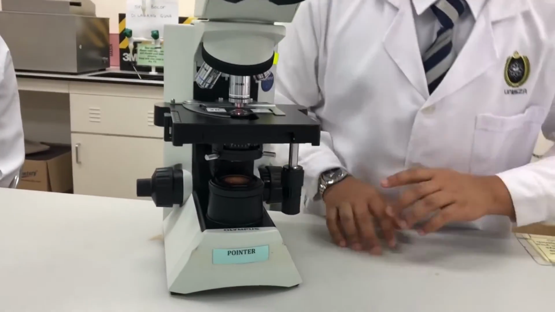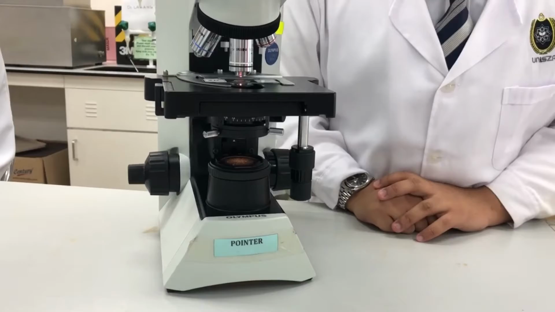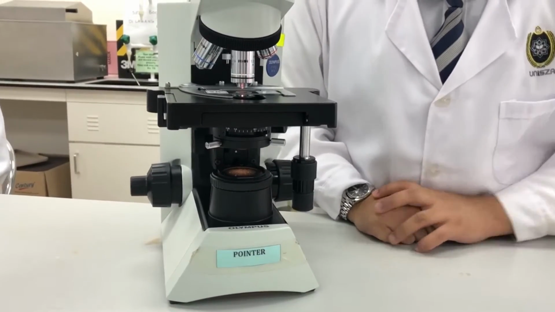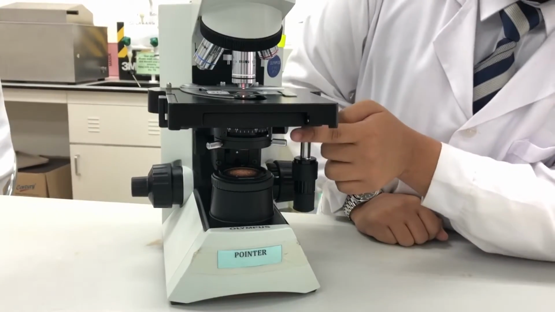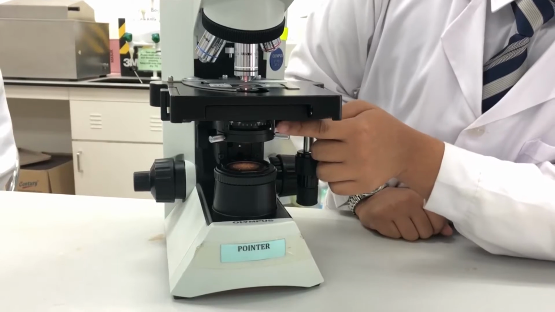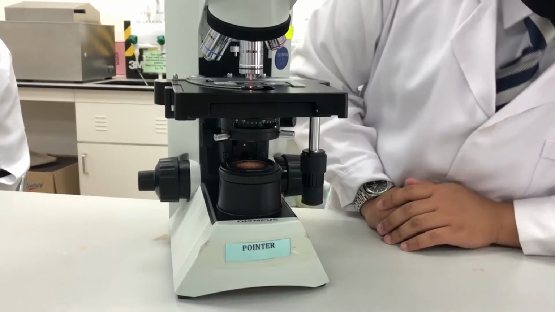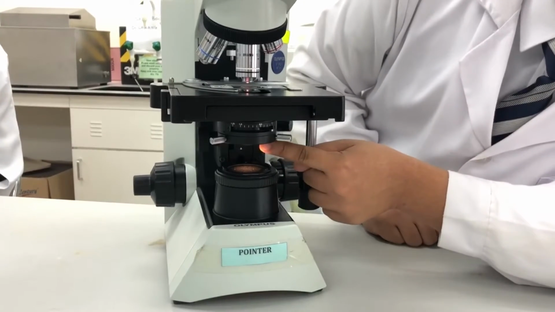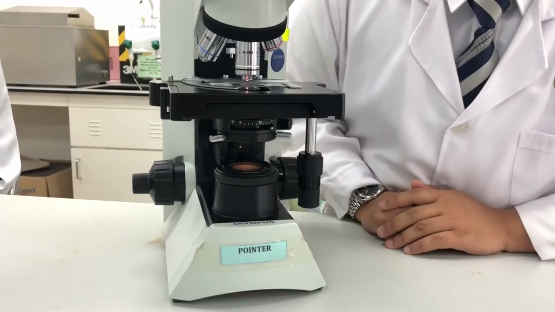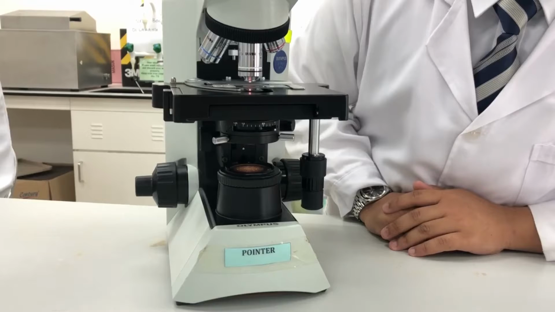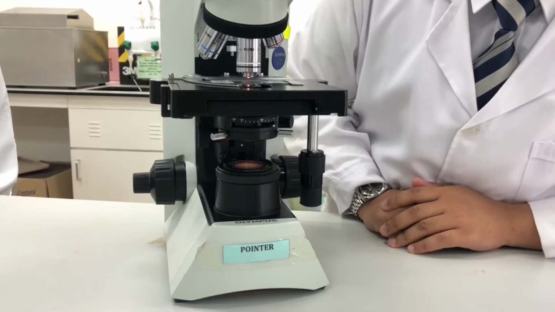As you can see, this is the diaphragm. It's also known as the iris. It's found under the stage of the microscope, and its primary role is to control the amount of light that reaches the specimen. As you can see, this is the condenser. These are lenses that are used to collect and focus light from the illuminator onto the specimen.